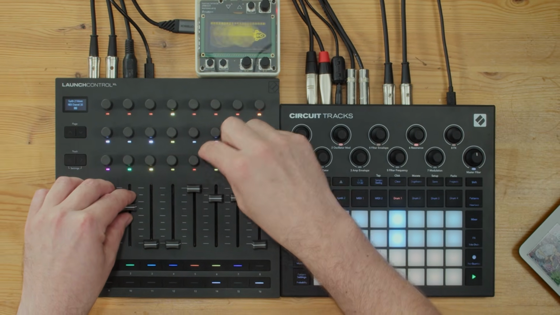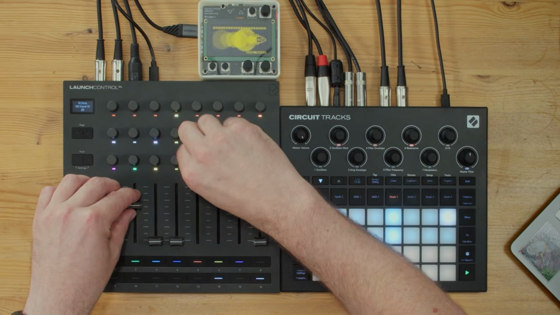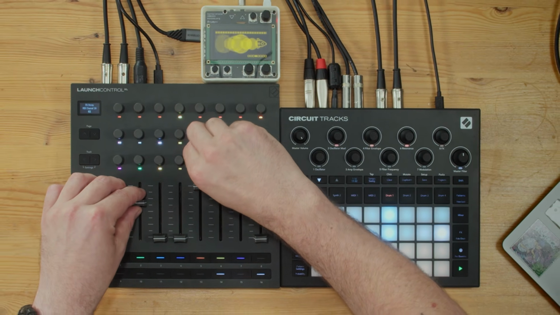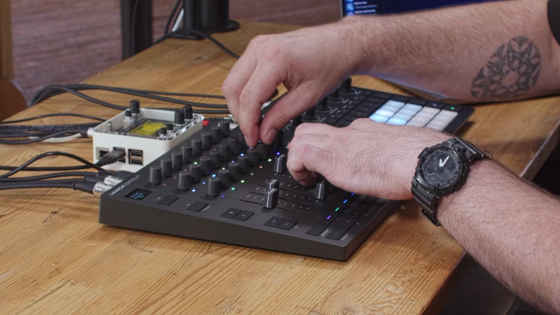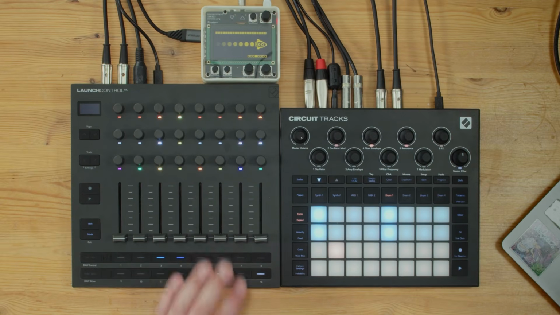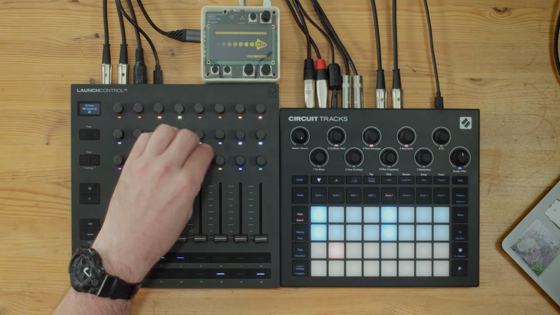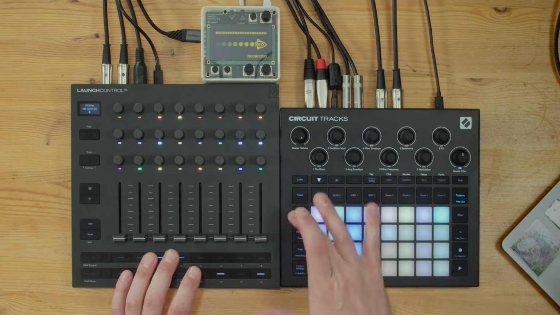So I'm going to start turning up the decay for the hi-hat. Yeah, so that's pretty fun. By mapping the decay of all 4 of the drum sounds onto the Launch Control XL here, I'm able to really get a lot of life out of one pattern on the Circuit, but I've also got my other hand spare for changing patterns, adding notes, and making other changes on the fly.